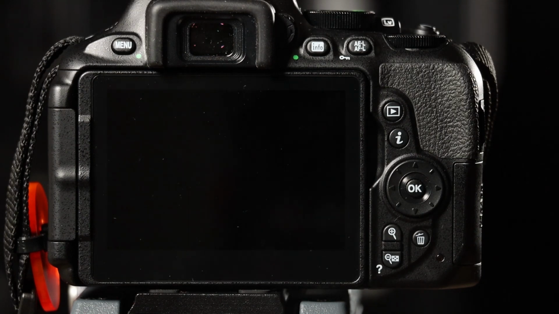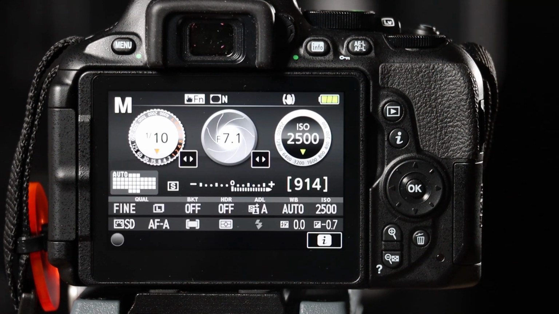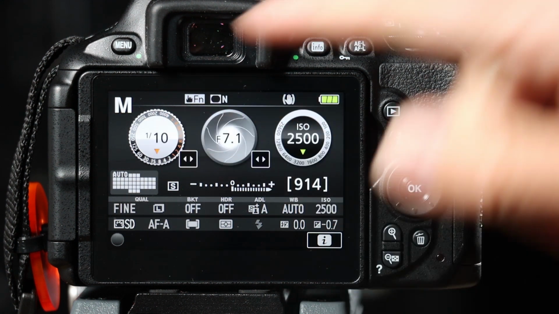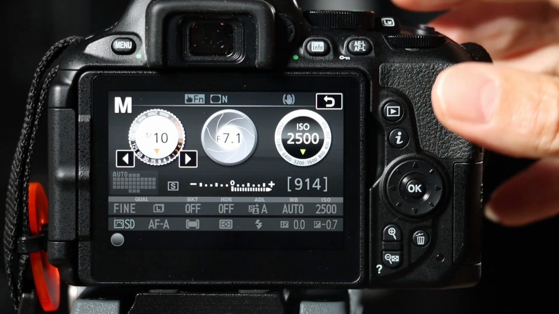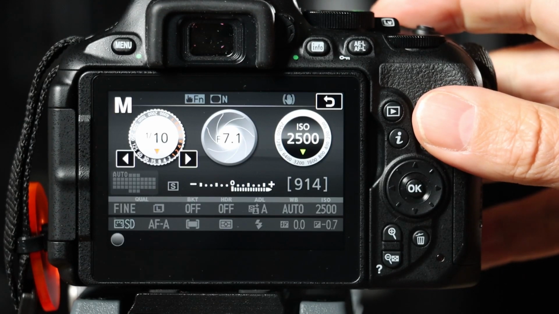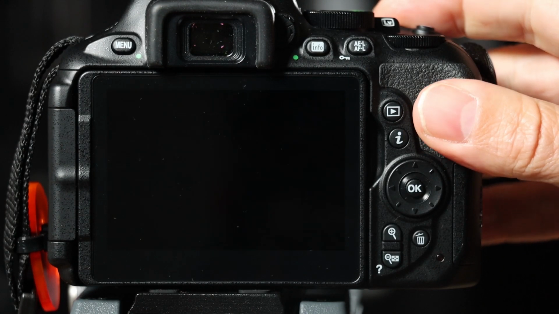Next I want to talk to you about the exposure triangle. The exposure triangle is three things coming together to give you a perfect exposure. The first of that is the shutter speed. The shutter is the noise that we hear whenever we take a picture.